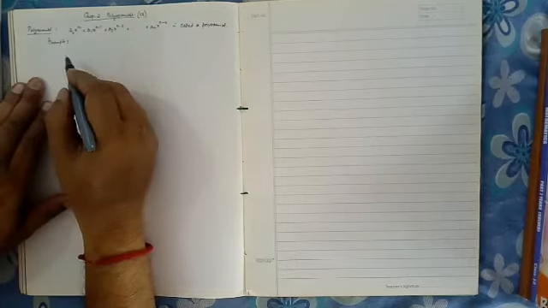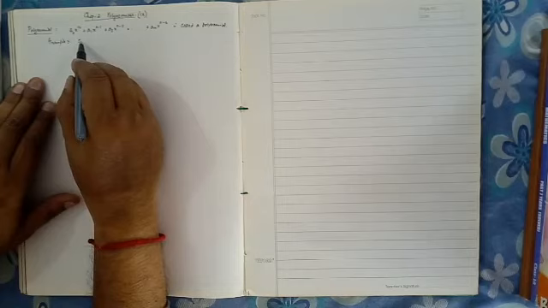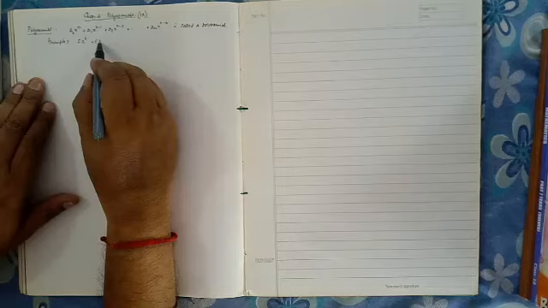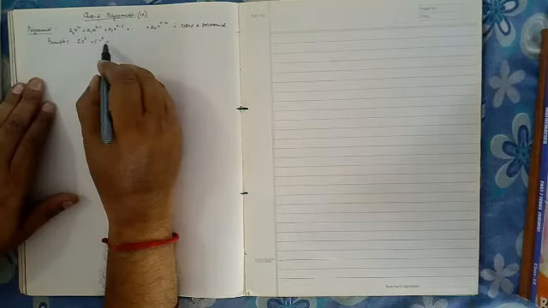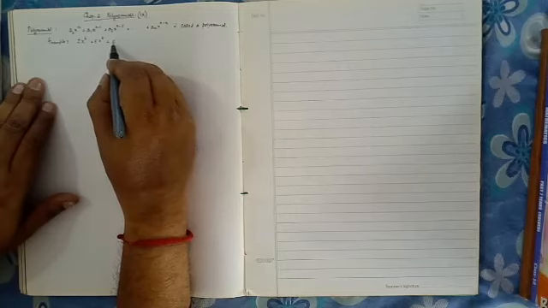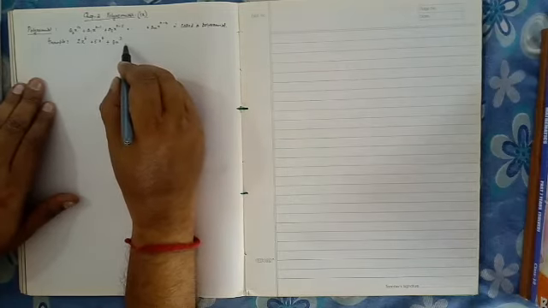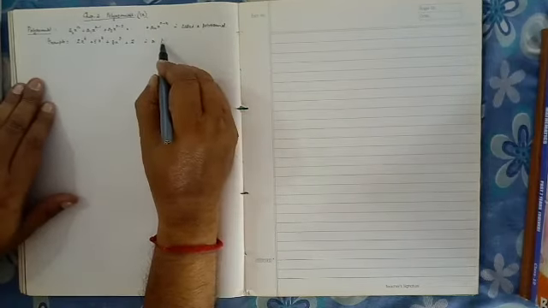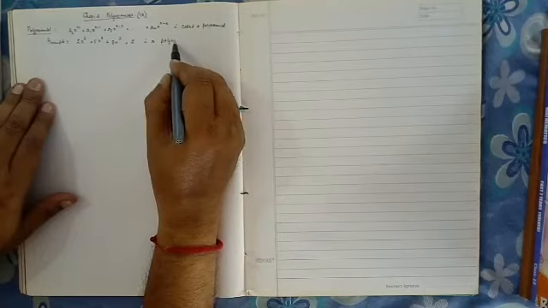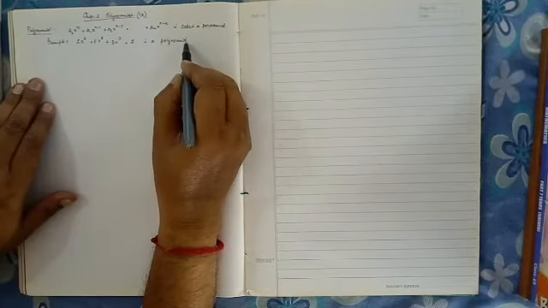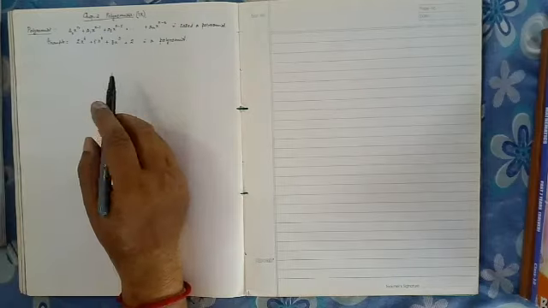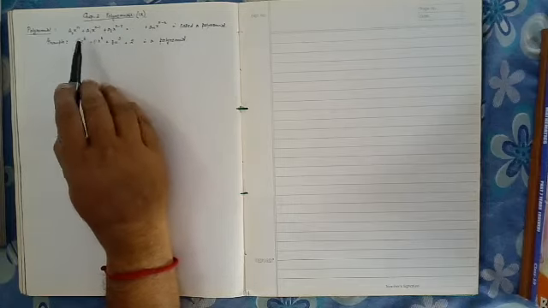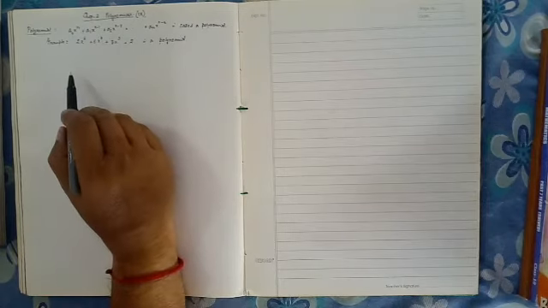For example, we can write 2x to the power 6 plus 5x to the power 4 plus 3x cubed plus 2 is a polynomial, because we see that this expression is similar or identical to the general expression.